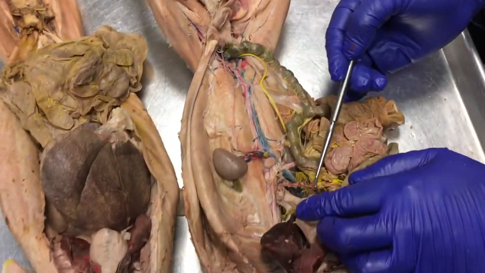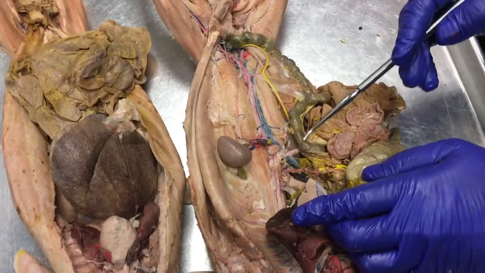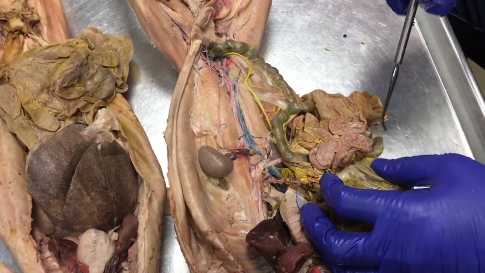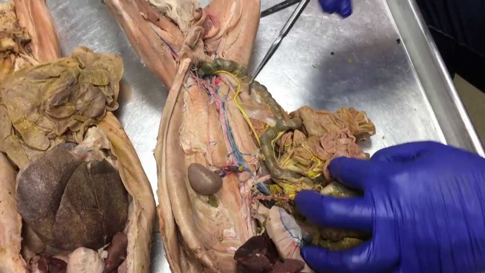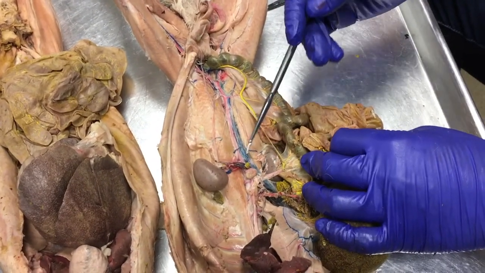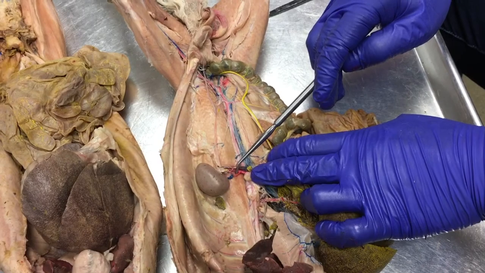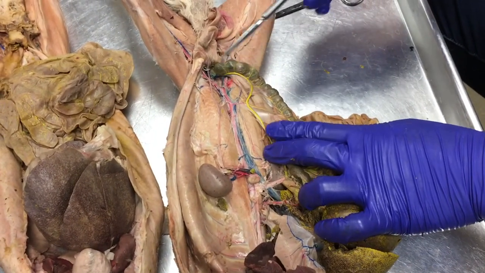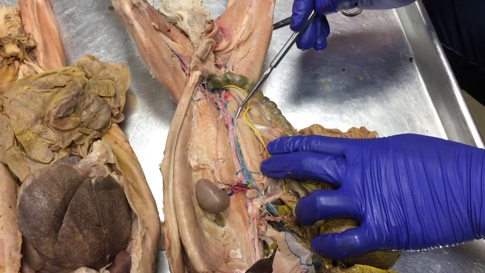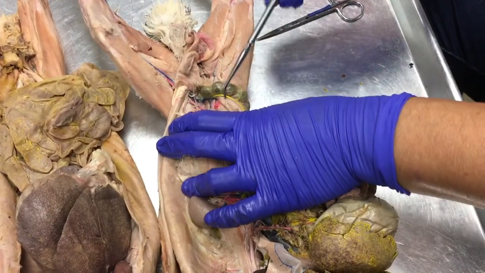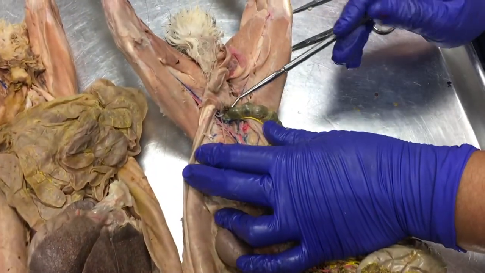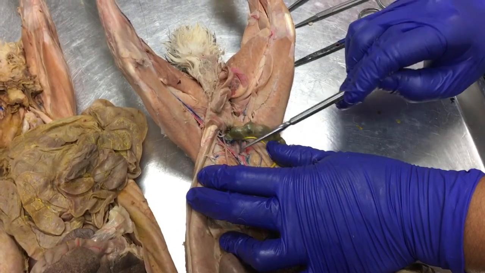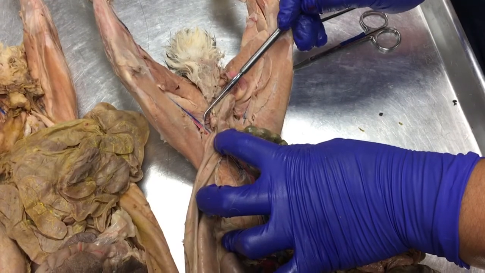So we have the celiac trunk artery, which branches into the hepatic, left gastric, gastrosplenic, and then gastric and splenic. And then we have the superior mesenteric artery, adrenolumbar artery, renal artery, testicular or ovarian arteries, inferior mesenteric artery, iliolumbar arteries, external iliac arteries, internal iliac arteries, caudal artery, femoral artery.